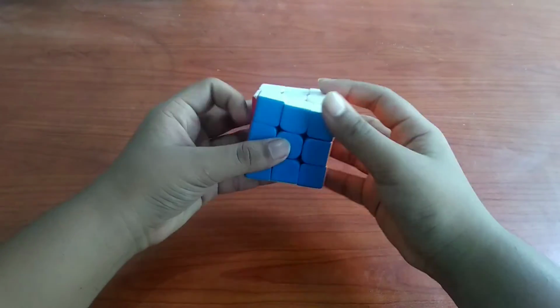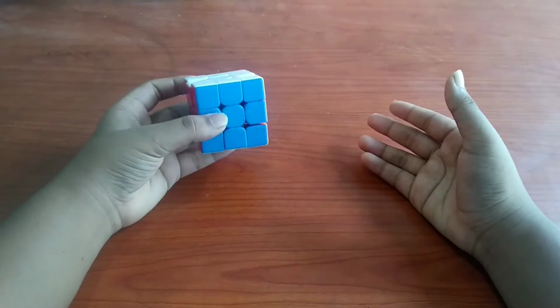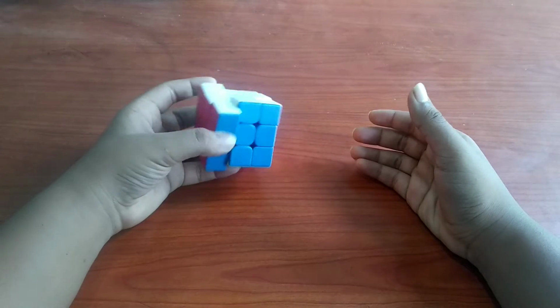So yeah, it's been 2 minutes and I have not taught any alg. So let me show the first algs.